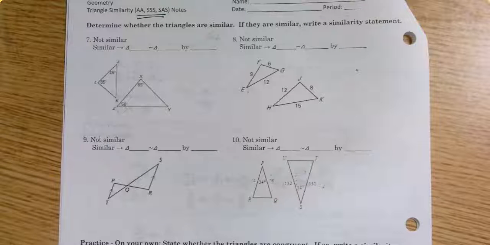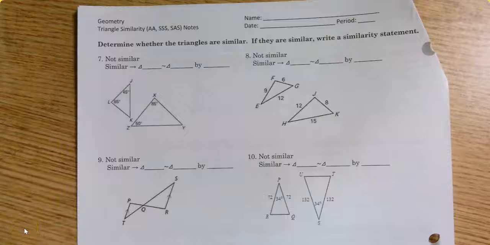And hang on one second, I'm going to change out my sheet. Okay, I wasn't loving the bleed through there. So here we go.